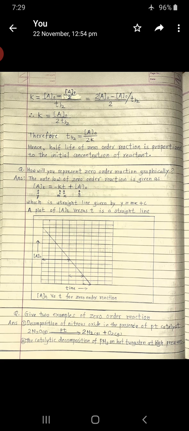Now, give two examples of zero order reaction. A zero order reaction is a reaction in which the rate does not depend on the concentration of any reactant. So, the first most important example is the photochemical reaction between hydrogen and chlorine to form hydrogen chloride. When H2 gas reacts with Cl2 gas in presence of ultraviolet light, it gives 2HCl. This is an example of a zero order reaction.